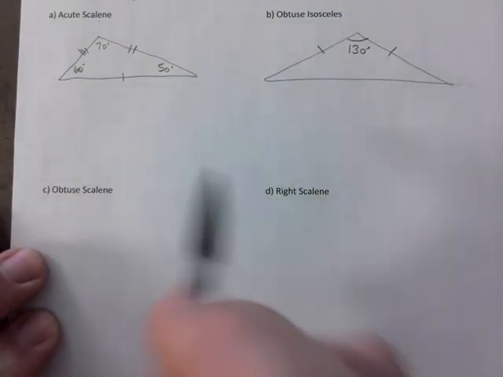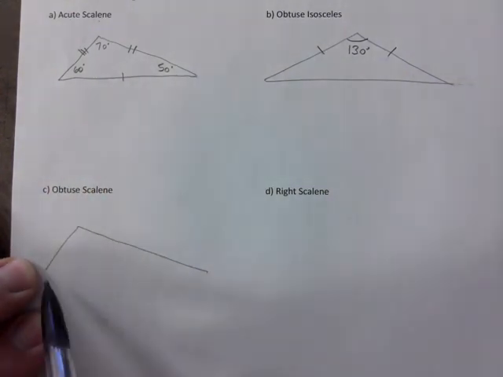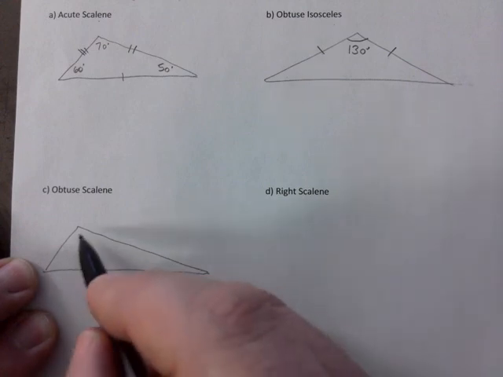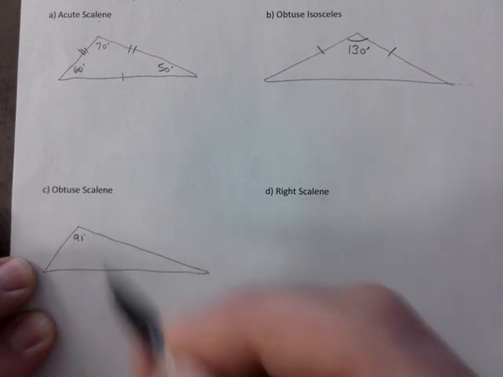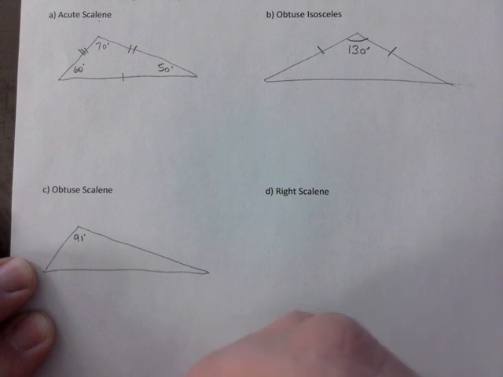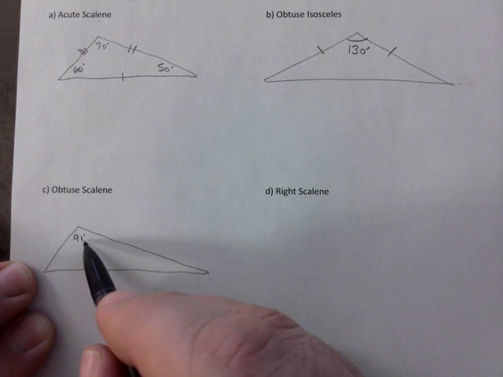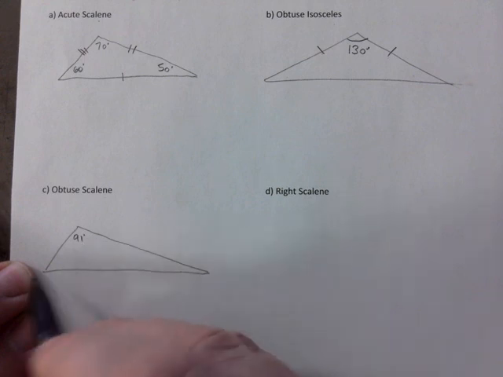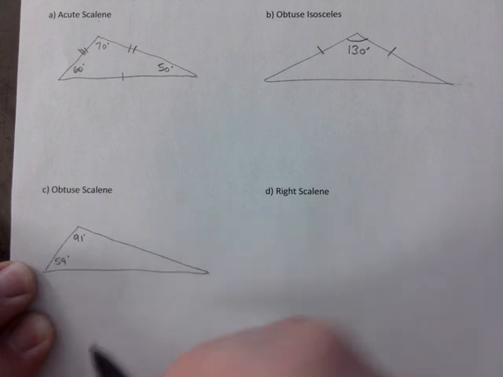Obtuse scalene. So I'm going to take this one and I'm going to make it a little bit longer this way maybe. But in this case, I'm going to make this, let's try this, 91. How's that? It's now officially obtuse. And now I need to do a little bit of thinking. So I'll go 9 gets me to 100. So how about I make this 59? Right?